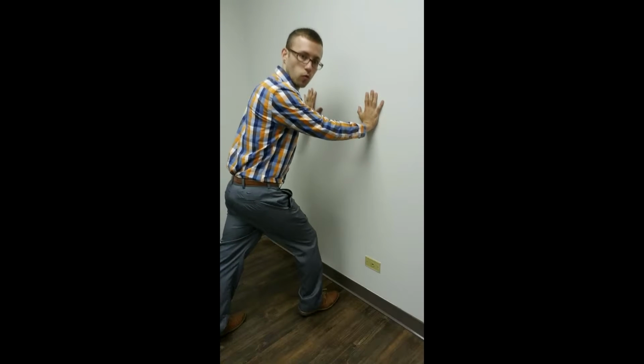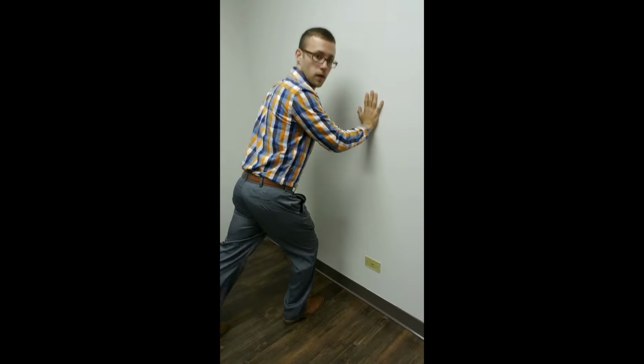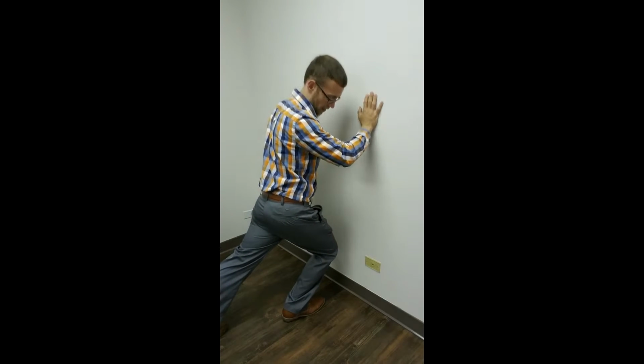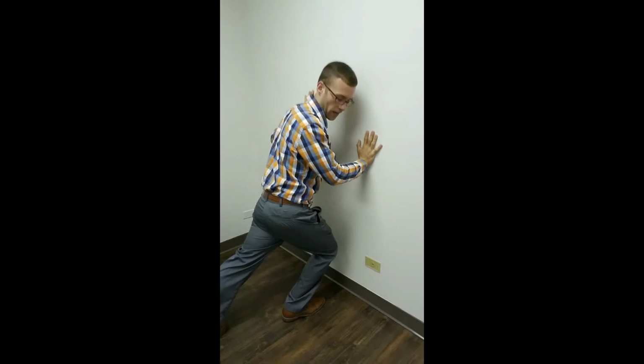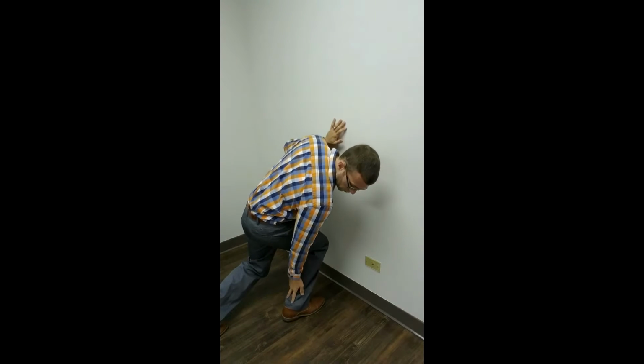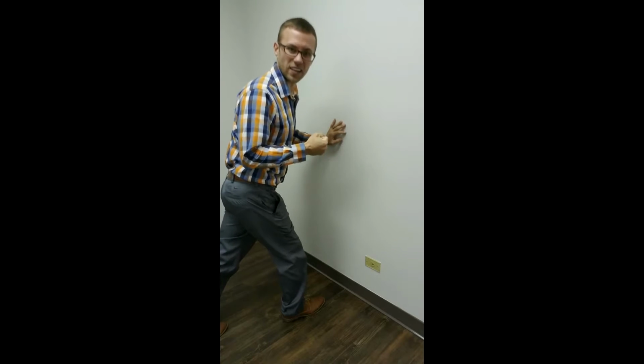Very simple exercise. All you need is a wall. Lean against the wall, put 1 foot forward closer to the wall, and all you're going to do is lean, bring that knee in towards where the wall meets the floor. And this is a good stretch you'll feel in the calf, but it's also going to help open up this joint back here in your ankle, because that ankle can be very stiff.